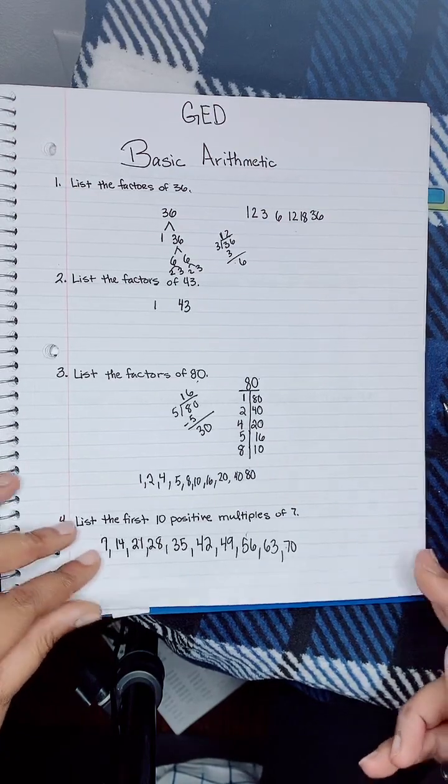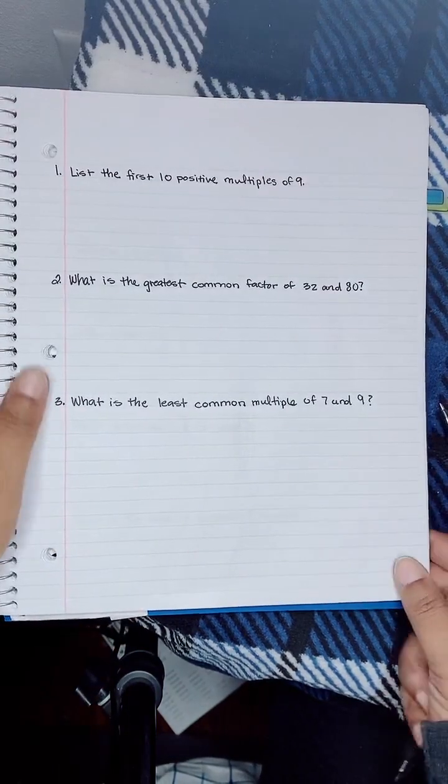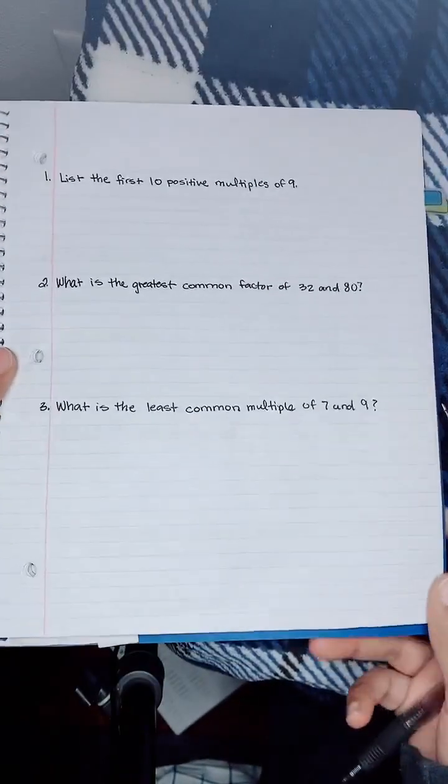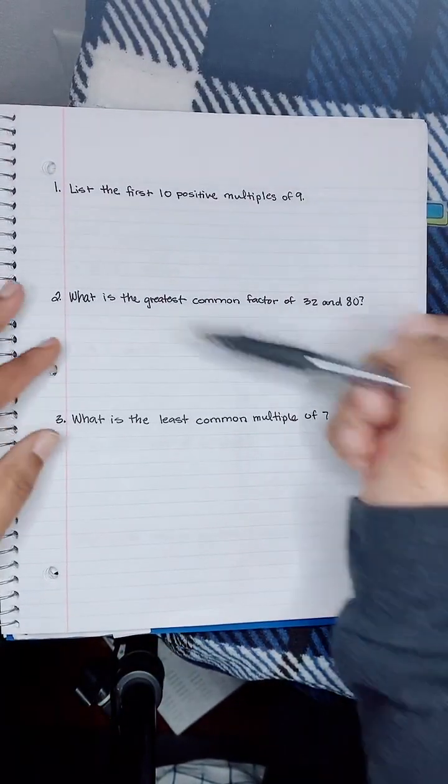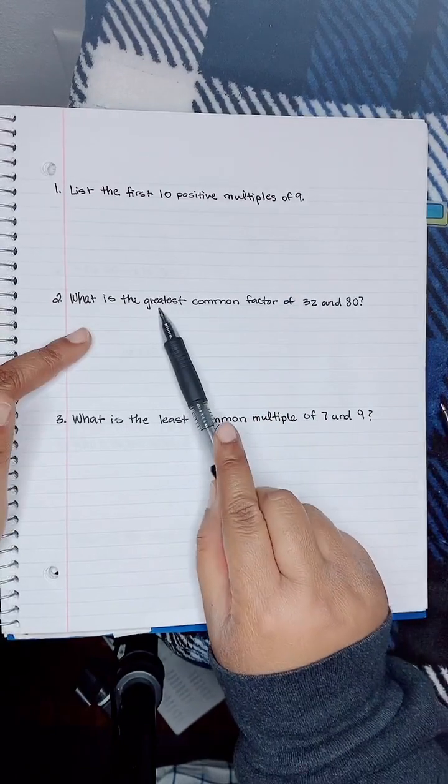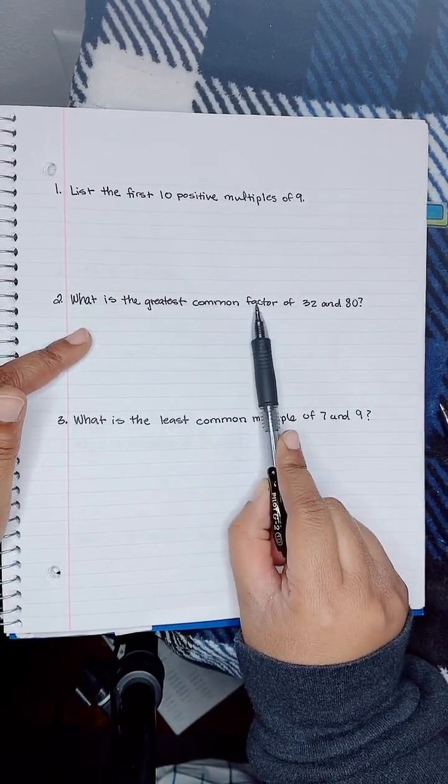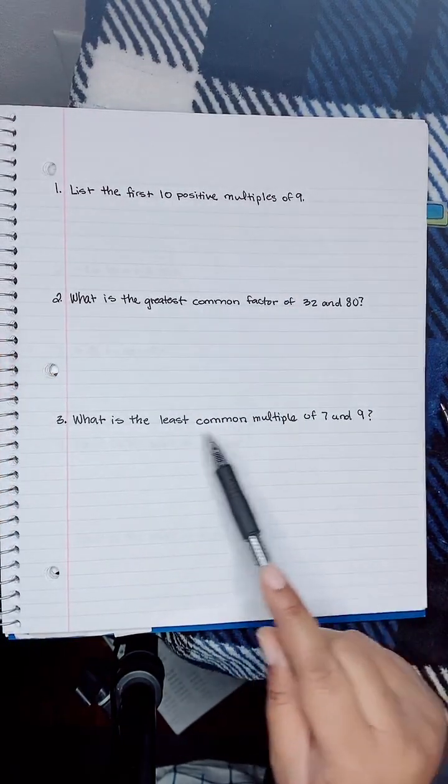Good, okay. Let's go to the next. We're going to do a couple more with listing some multiples. Then we're going to get into the GCF and least common multiple, okay?